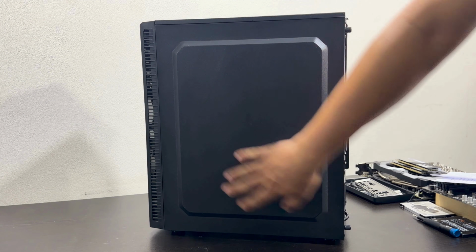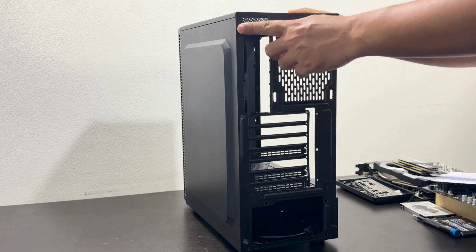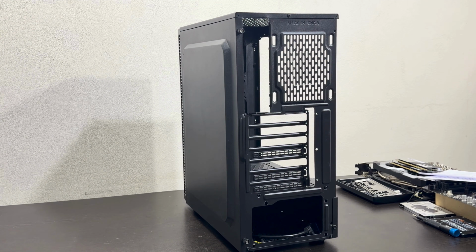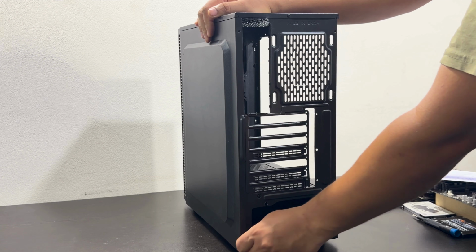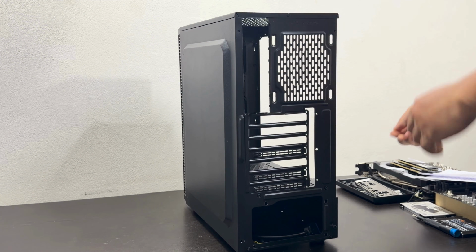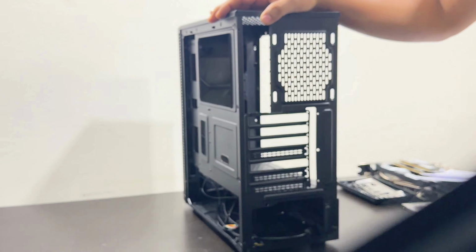Remove the opposite side panel as well. This is the cable management side, where you'll route and organize all your cables later in the assembly process. With both panels removed and stored safely, your PC case is now fully open and ready for component installation.